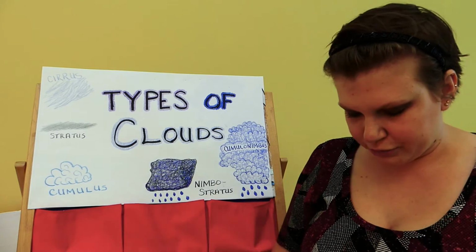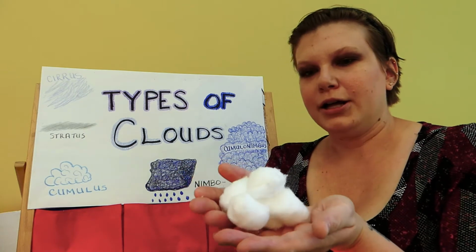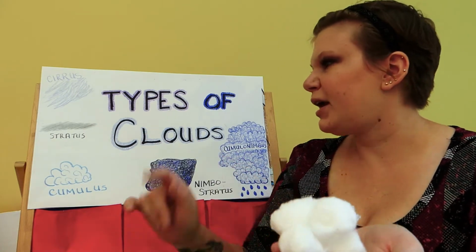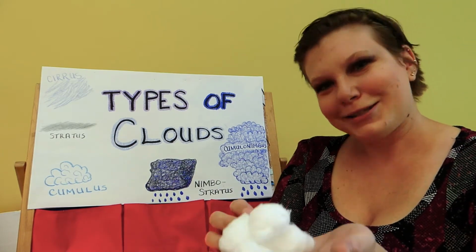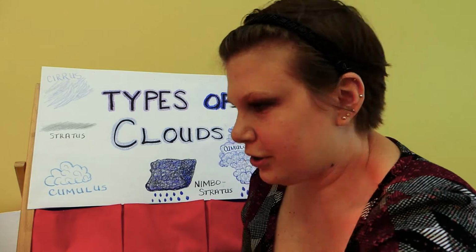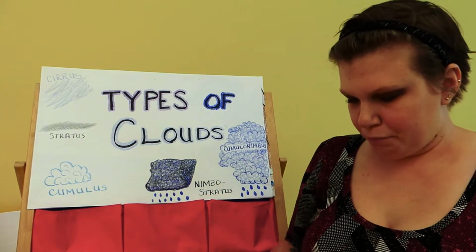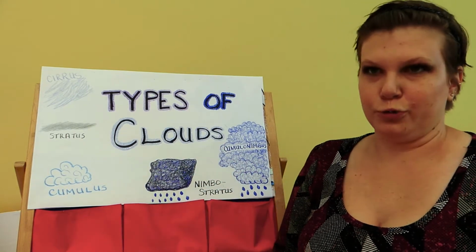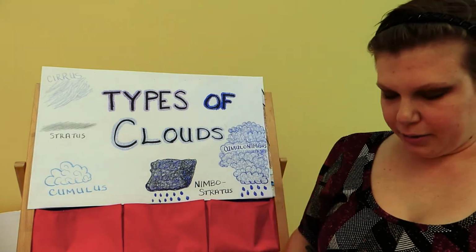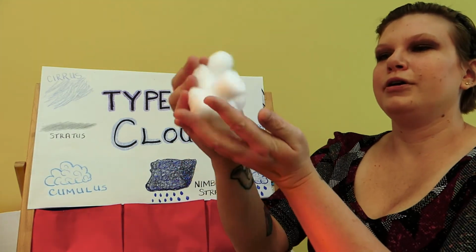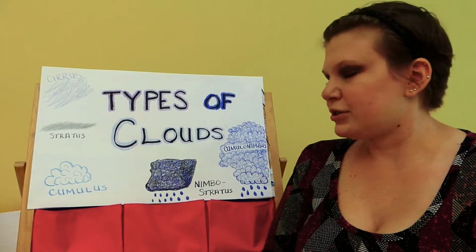And then there's the cumulus, which looks like a giant lump of cotton balls in the sky. Those are the ones that are big and fluffy and really look like cotton balls in the sky, right? So there's those. And then there's the nimbostratus and the cumulonimbus, which are our big thunderstorm clouds, and they're really tall. Cumulonimbus go all the way up in our atmosphere. So we just got a big old blob of cotton balls to represent those.